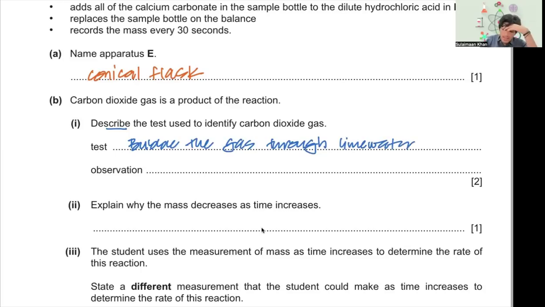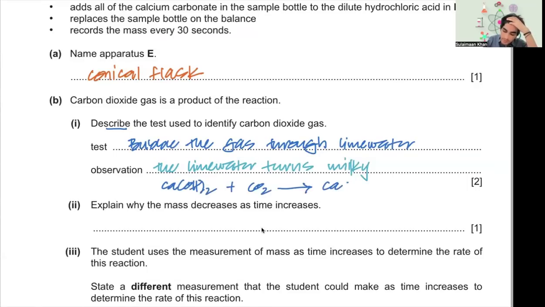What's the observation? The lime water turns milky. So why does it turn milky? Has anybody thought about it or just rote learnt it? Because lime water is calcium hydroxide, and when it reacts with carbon dioxide, it produces calcium carbonate and water. And this calcium carbonate, this beauty, that's basically marble chips, the white solid out of which even the Taj Mahal is made. So this is like a white precipitate. That's why it turns cloudy, because this white precipitate is being made.